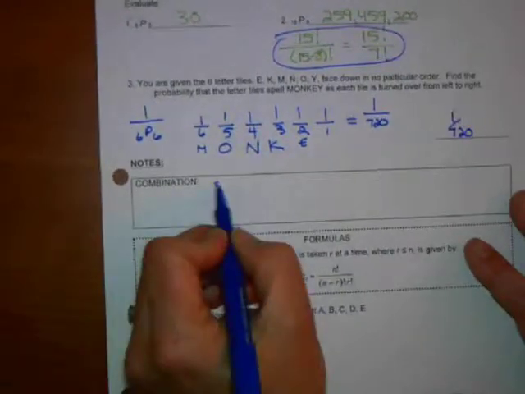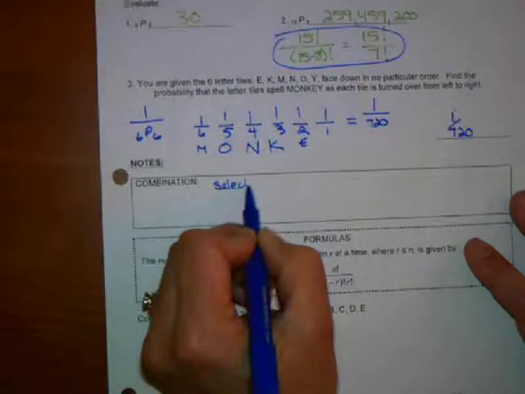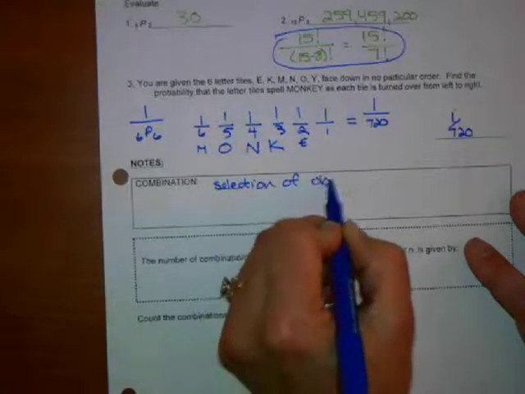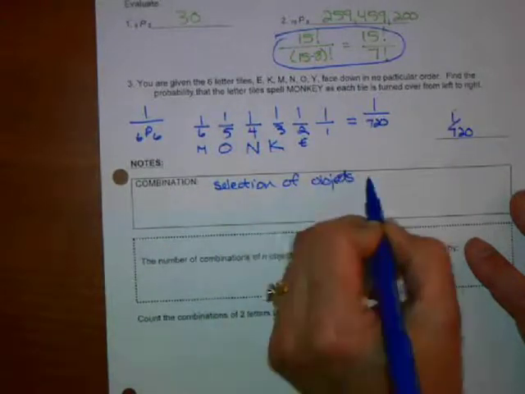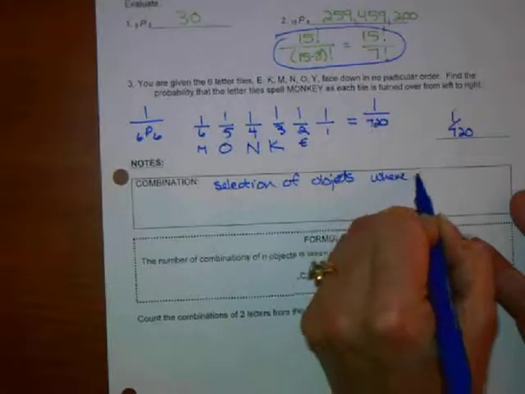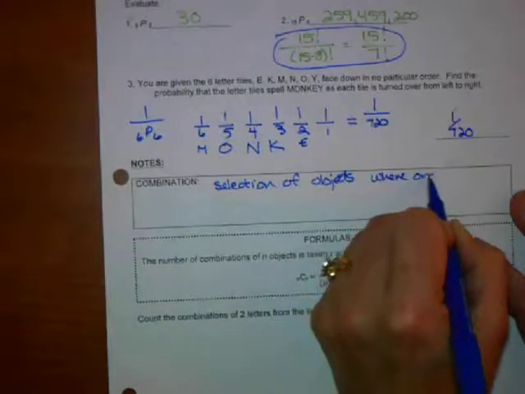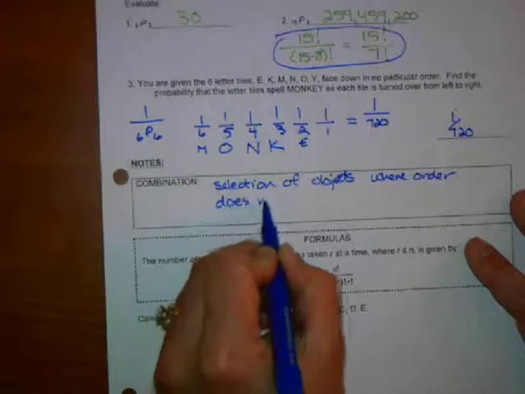About combinations. A combination is a selection of objects where order does not matter.